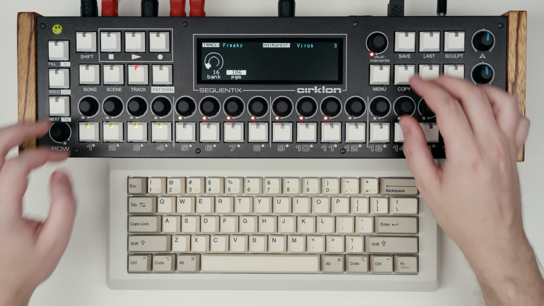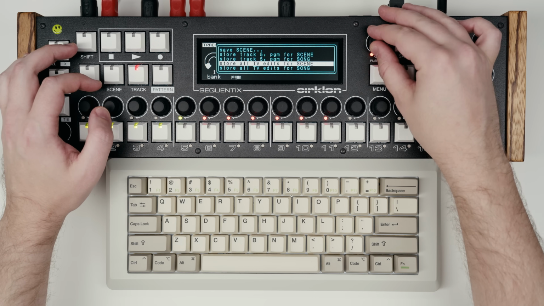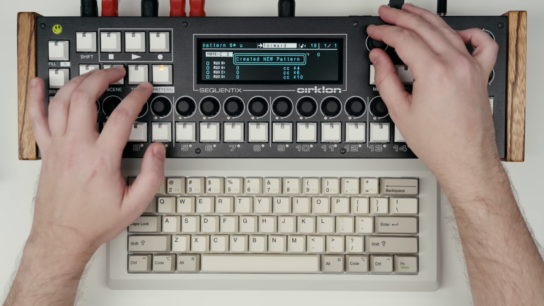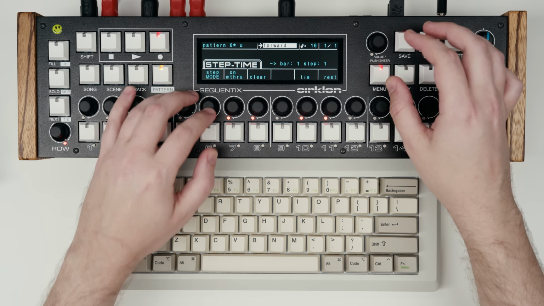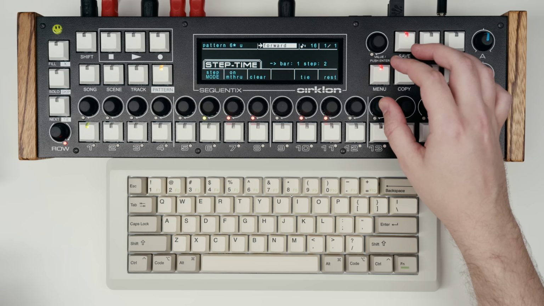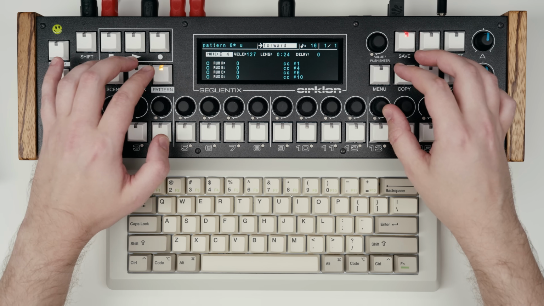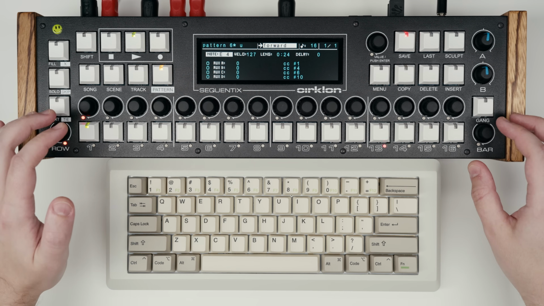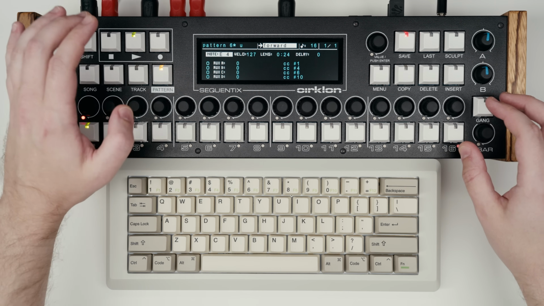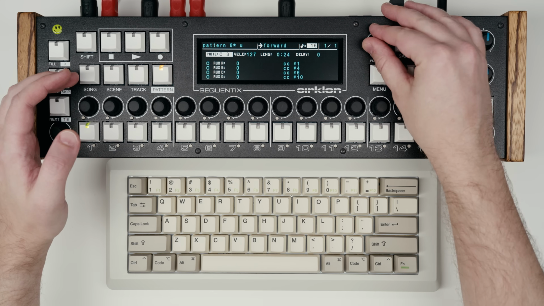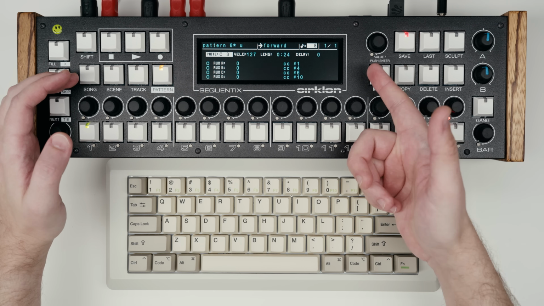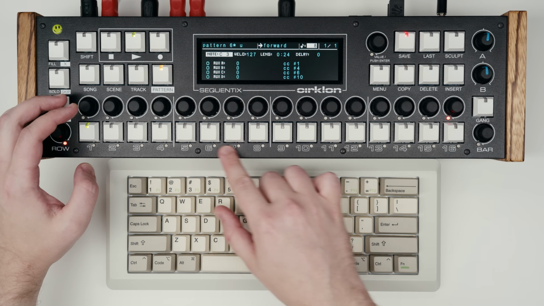Oh yes. I saved this patch. And now I can use step recording to enter this note. Let's listen. Perfect. How to play that note once in 2 bars. Set time base to 8, so pattern plays twice slower.